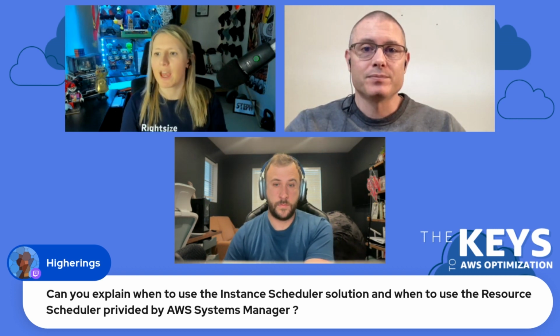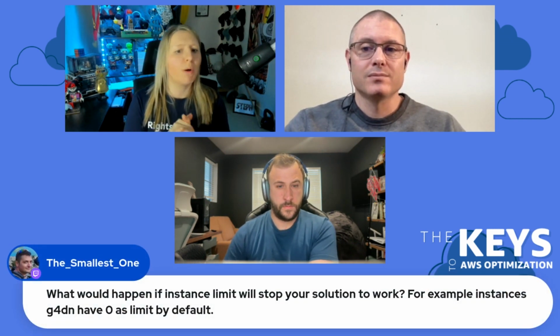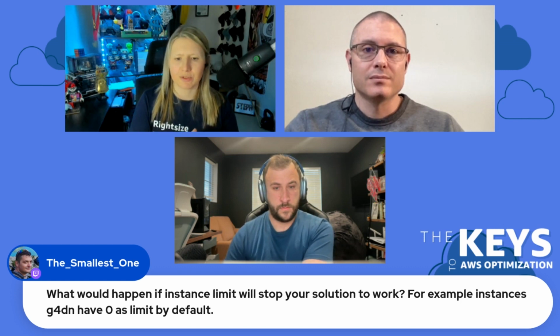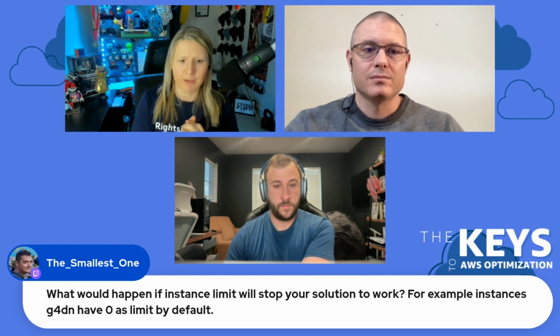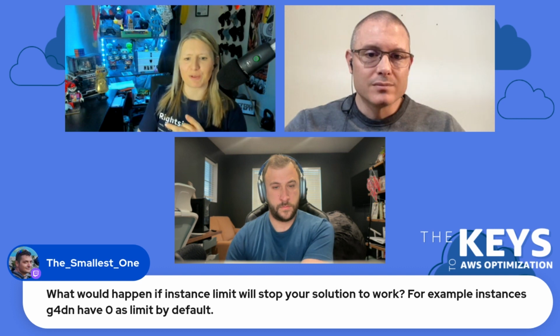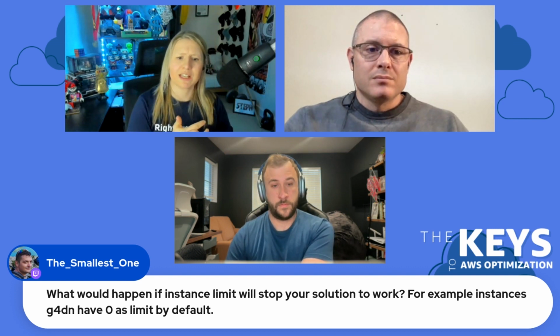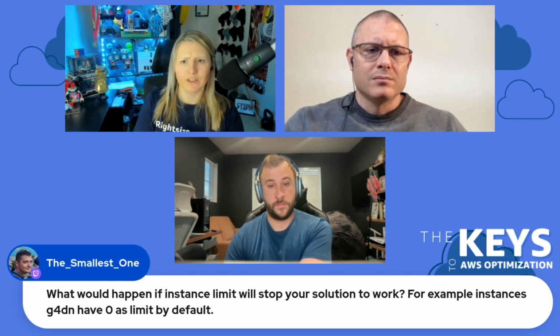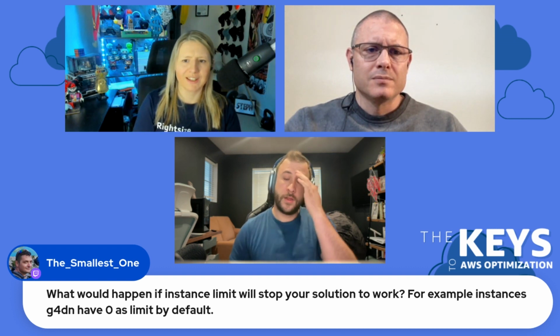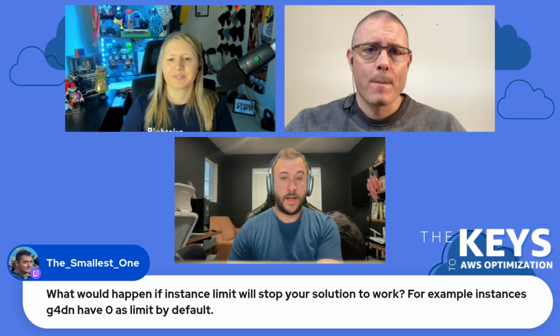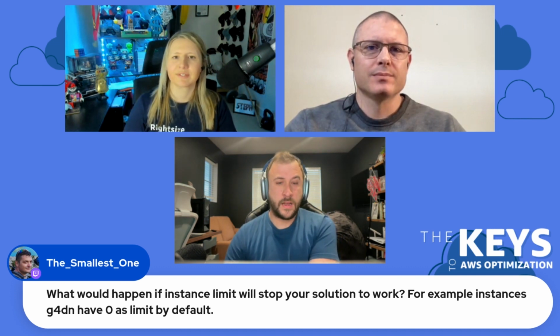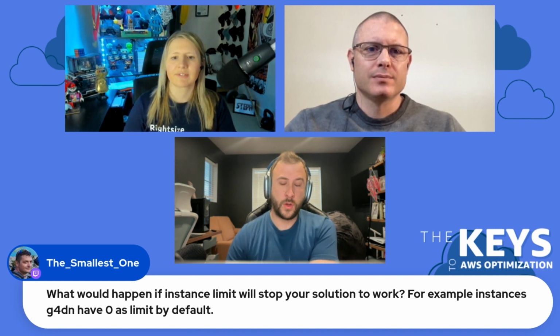Perfect. Okay. And the other question we have is, what would happen if an instance limit stops the solution from working? For example, G4DN instances have a 0 as a limit by default. Do you guys know? So the instances will not stop the solution from working, right?